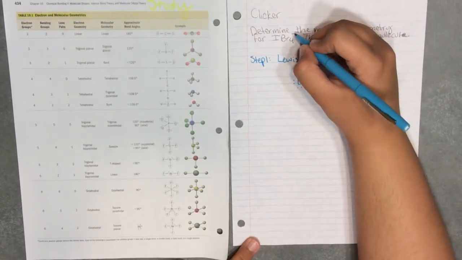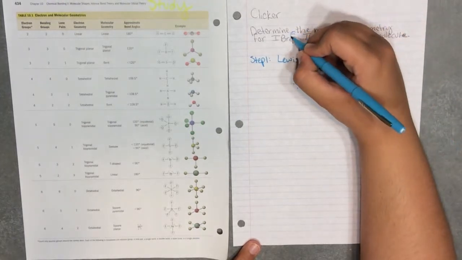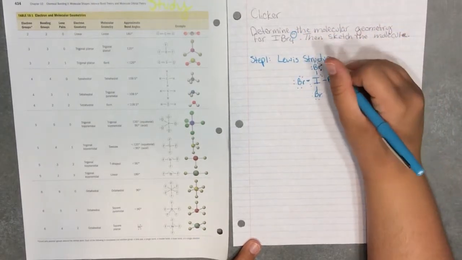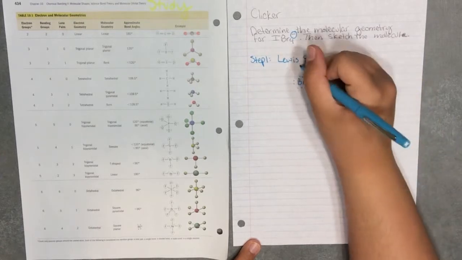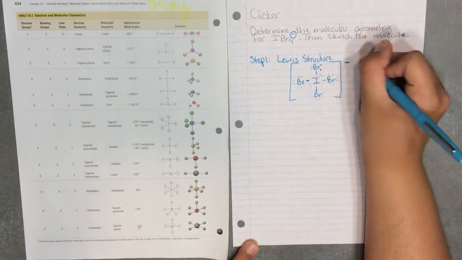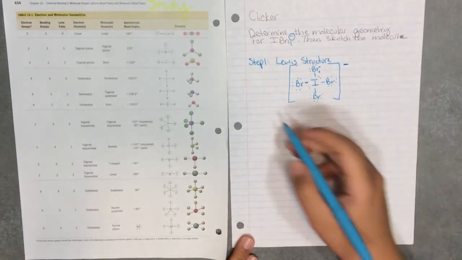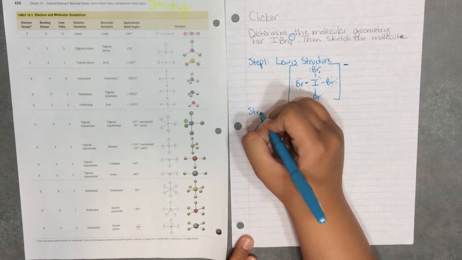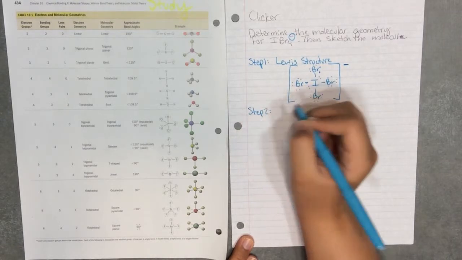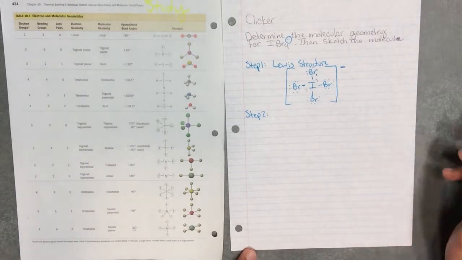However, the molecule we were asked to find the molecular geometry for has a negative charge. So we're going to put the entire structure in brackets and denote a negative charge in the upper right-hand corner. So for step 2, we're going to determine the total number of electron groups.